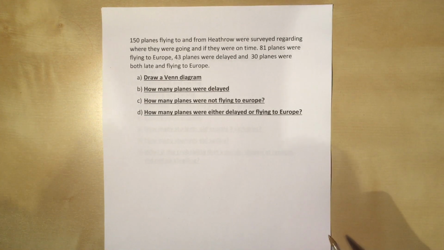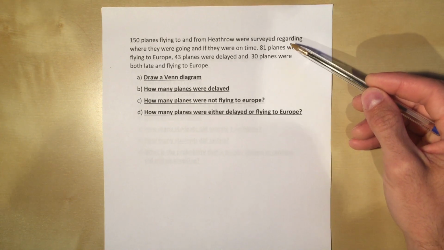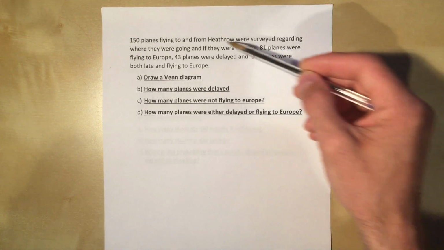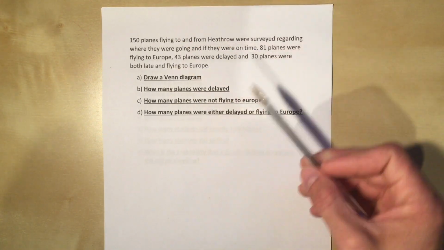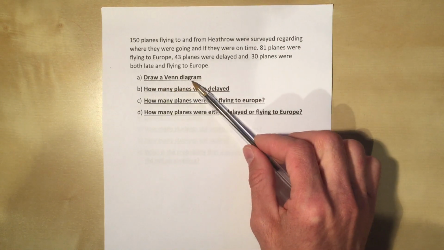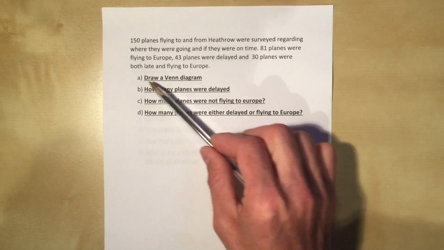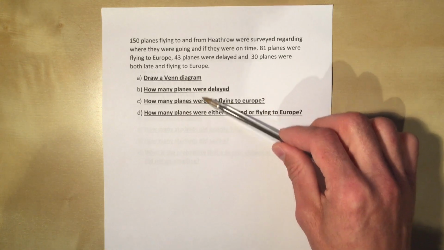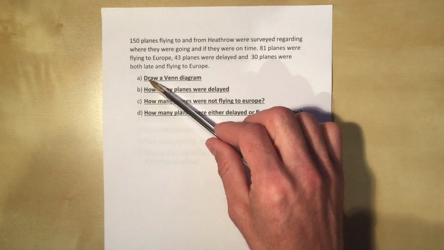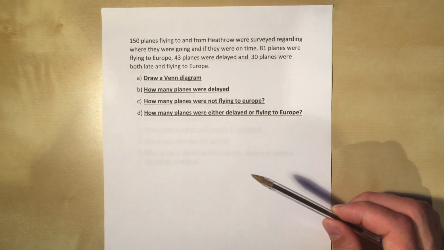This is the first in a short series of videos on GCSE Venn diagram questions. We're starting with drawing Venn diagram questions, where you start with a paragraph like this and the first part of the question will be "draw a Venn diagram". That first part won't always be there. Sometimes they will just ask you these parts and it's up to you to realise that a Venn diagram is a good tool to use.